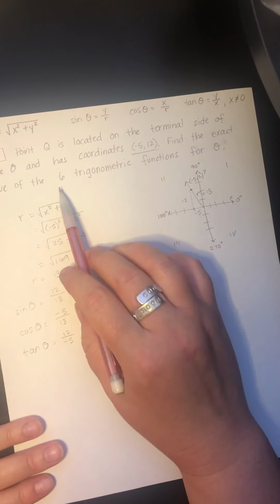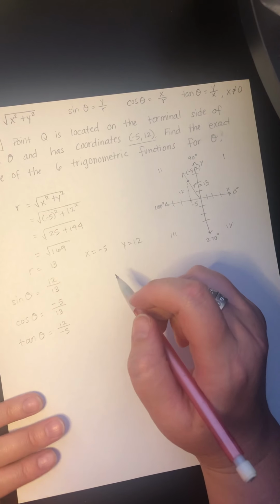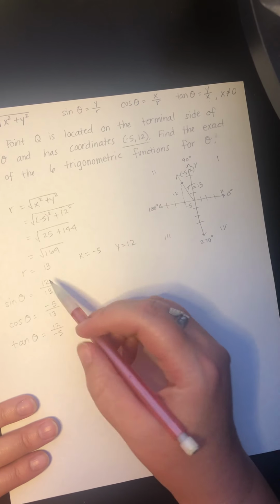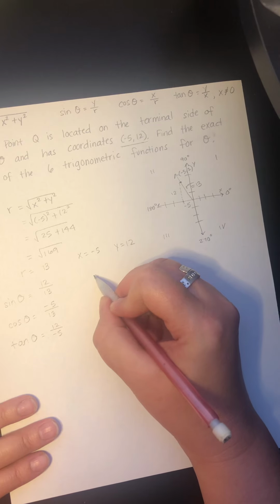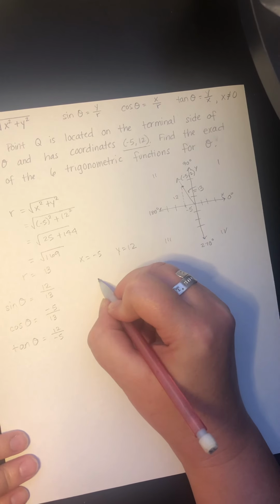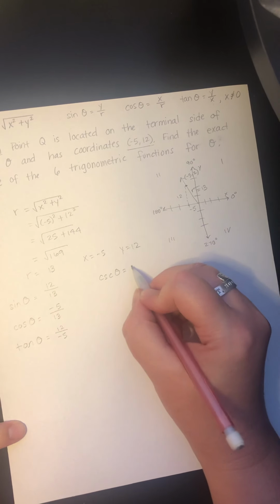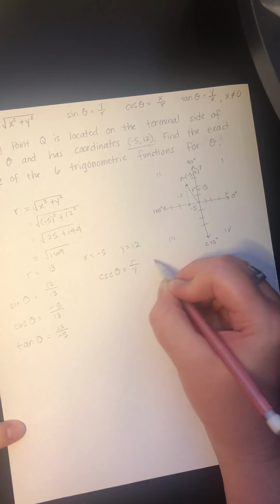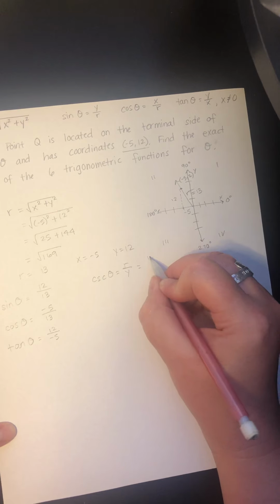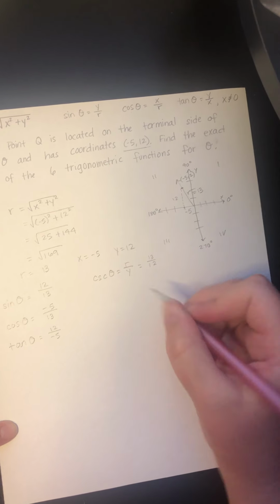Now it's asked to find the 6 trigonometric functions. We need to find the reciprocals of these. The inverse or reciprocal of sine is cosecant, and you're just going to flip them over. You're going to have r over y, which in this case is 13 over 12.